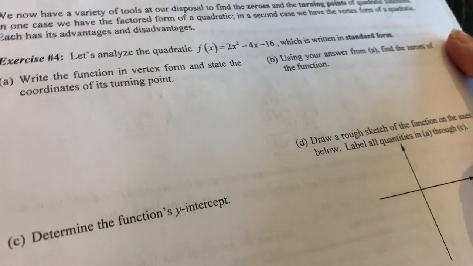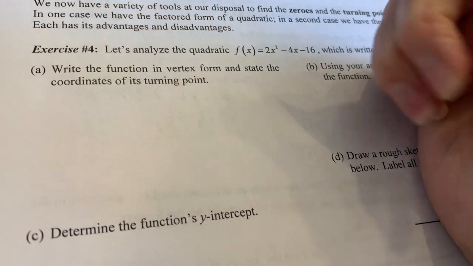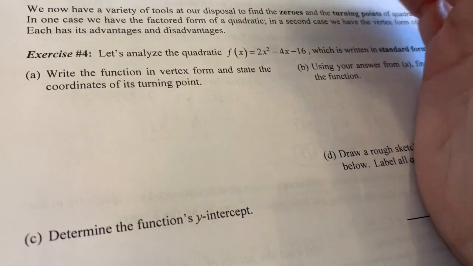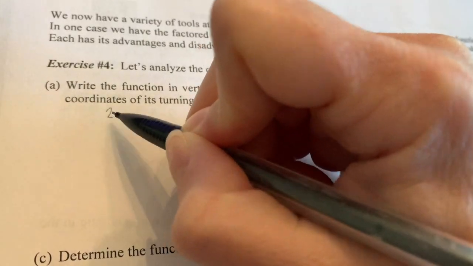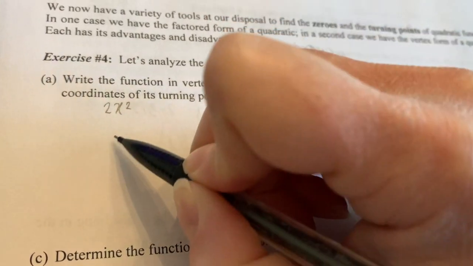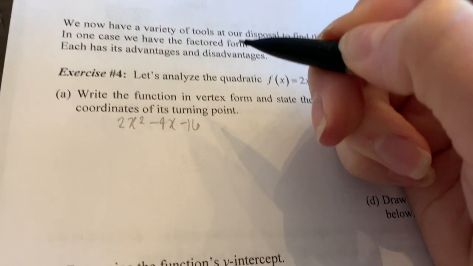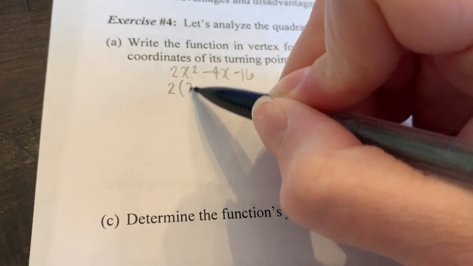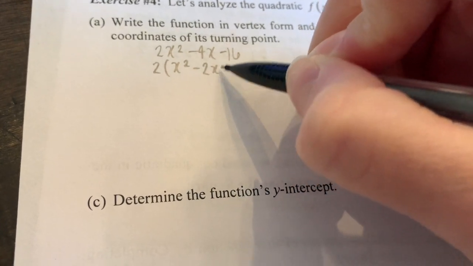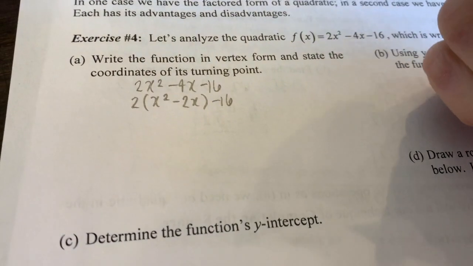So the first thing you should hopefully be thinking to yourself is that there's a GCF here. So before you go completing the square, you have to pull out that 2, remember? So I have 2x squared minus 4x minus 16, just going to rewrite it. You take the 2 out first from the first 2 terms, x squared minus 2x, and you keep your minus 16 there. And now we go about completing the square.